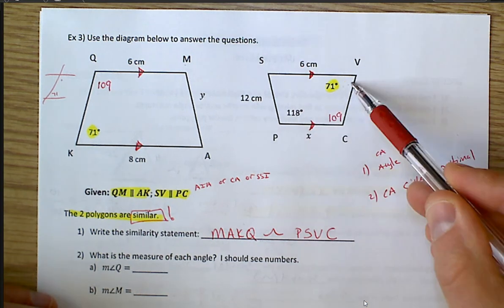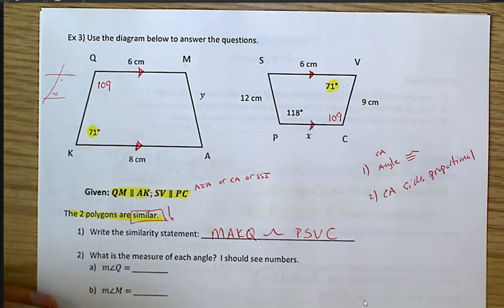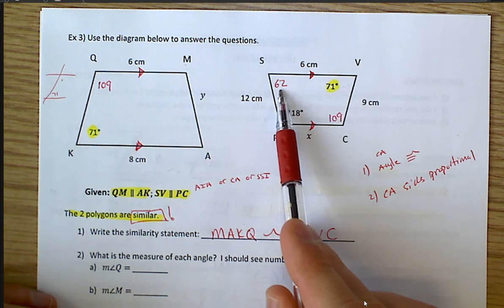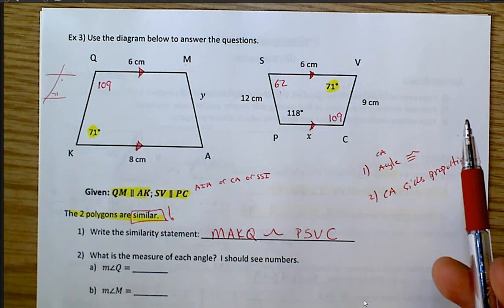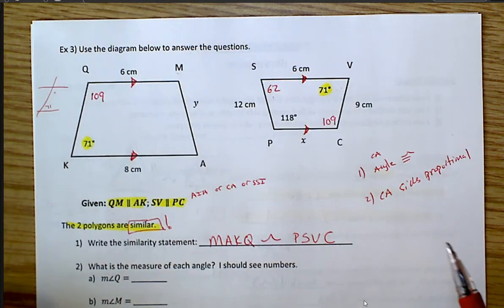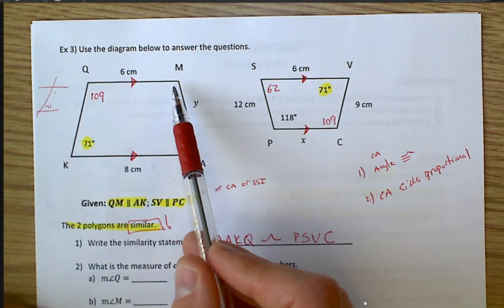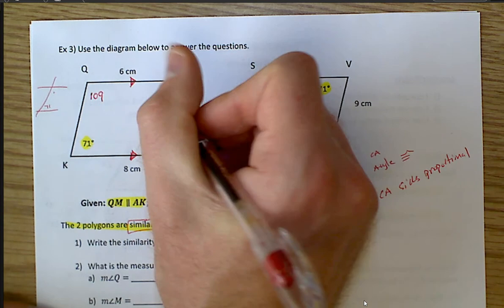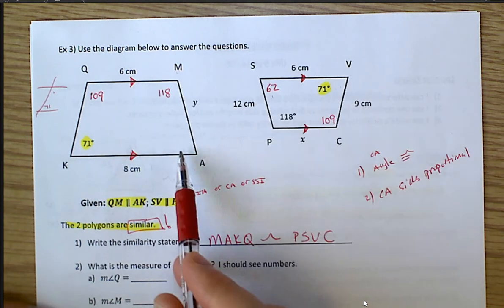If you subtract 118 from 180, that gives you 62 in that corner, because 118 and 62 are same side interiors, right? Okay, so what will be in this upper corner here? This should be 118, and then down here A should be 62.